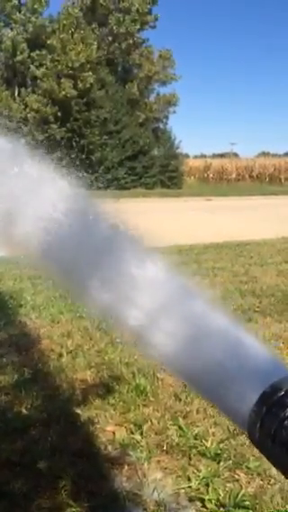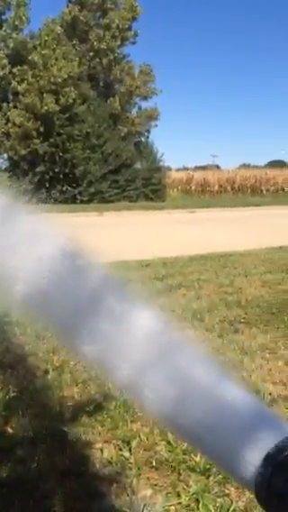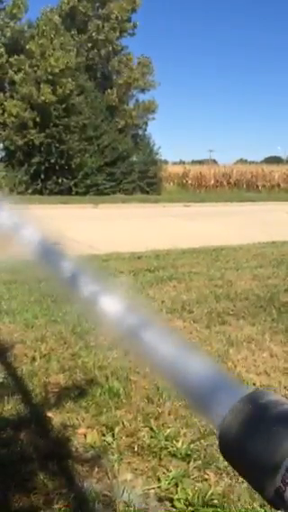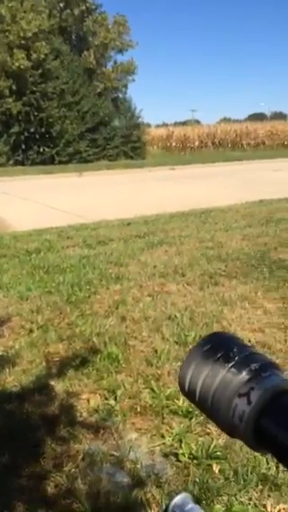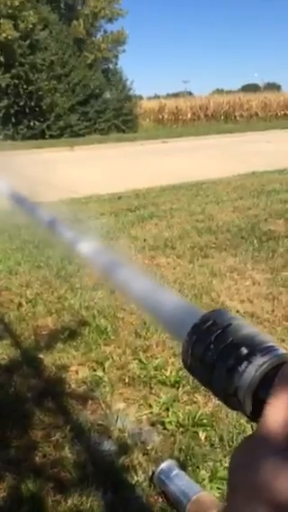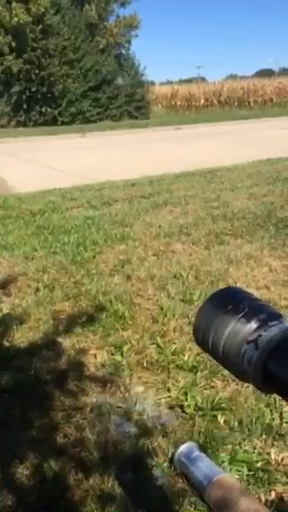changes dramatically. Now here's the other part that confuses guys if they don't drill this regularly. If I keep turning it right, watch what happens to the stream. It doesn't go to flush mode, it just shuts itself off. 95 gallons per minute, straight stream, quarter turn and it's off.